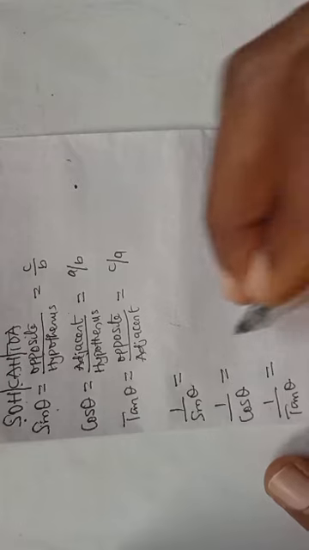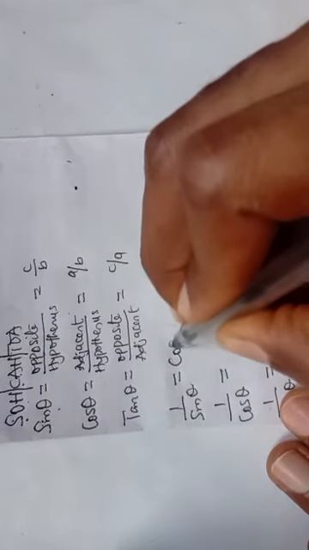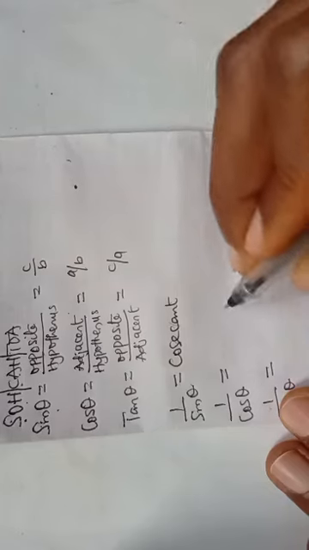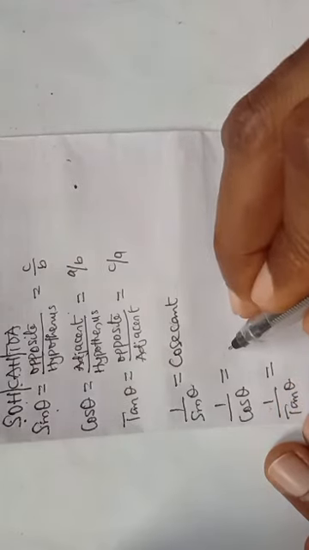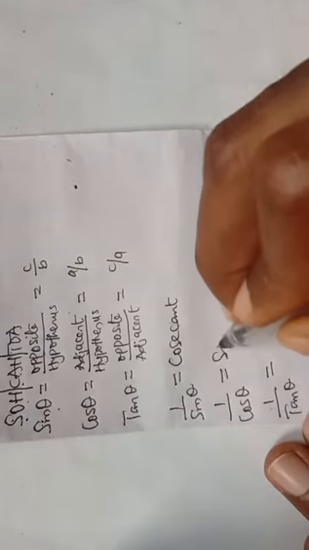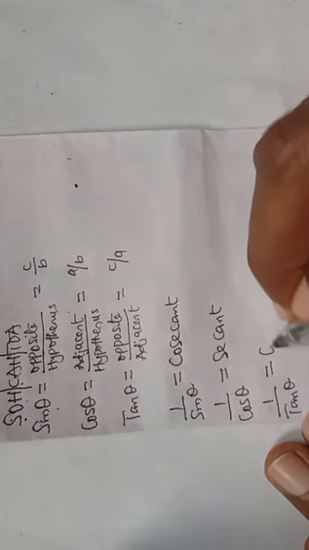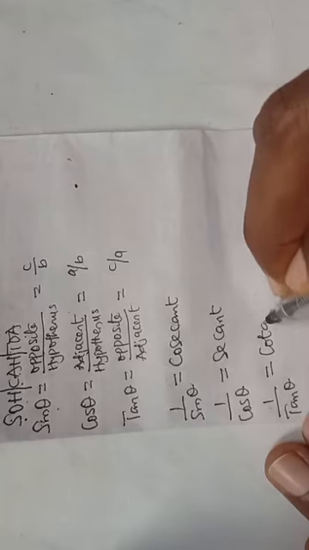Then I'm going to put some things down here first, before I explain. First of all, this will give me cosecant. This will give me secant. Now this is cotangent.